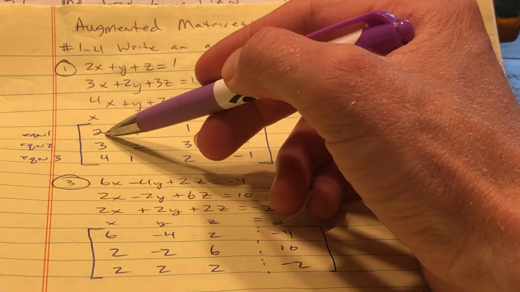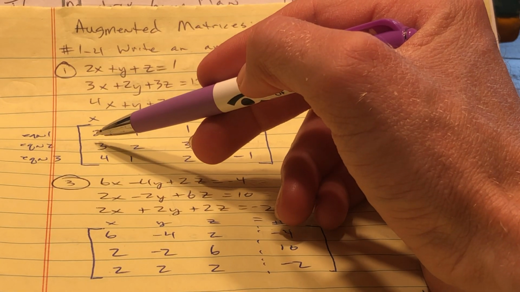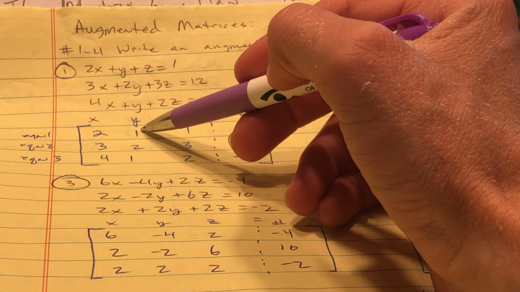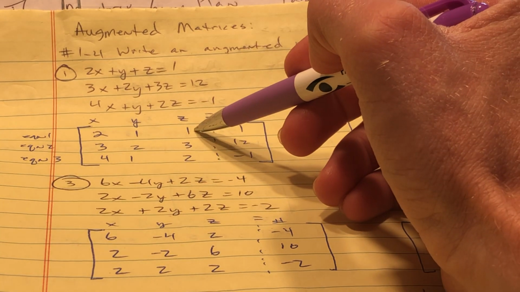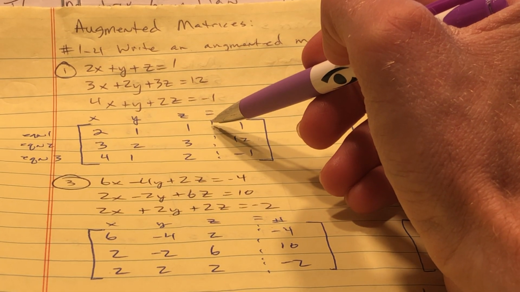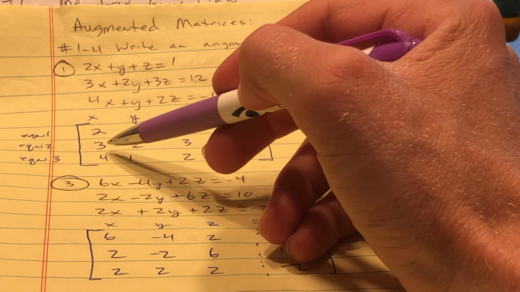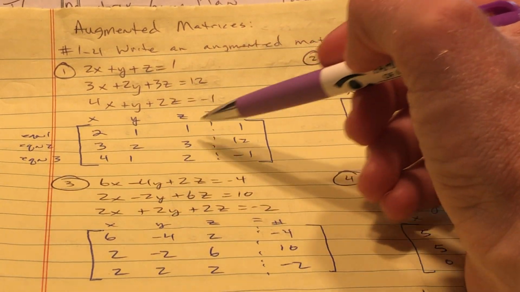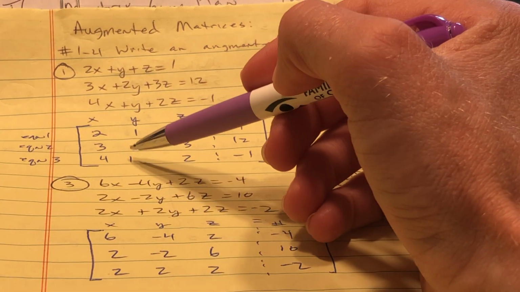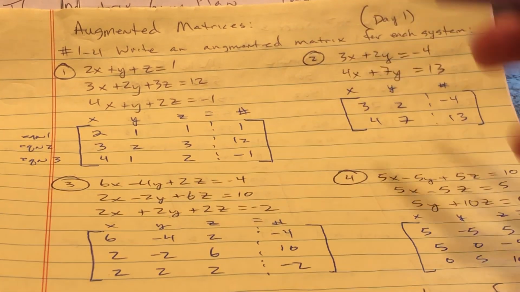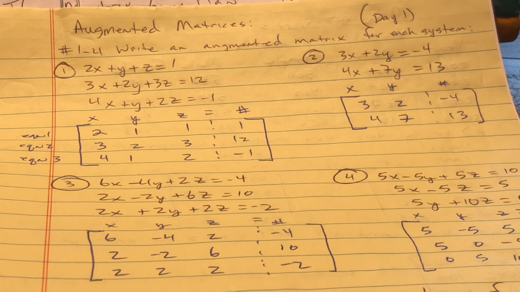And a 2 goes in here for 2x in the first equation, followed by a 1y, followed by a 1z in the first equation. Dotted line, which equals 1. 3x plus 2y plus 3z equals 12. 4x plus 1y plus 2z equals a negative 1. All right. Those are very easy to write.